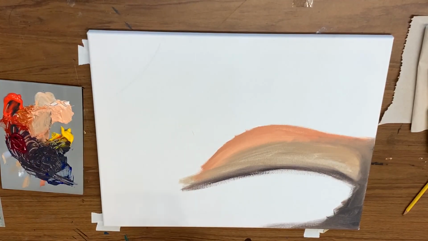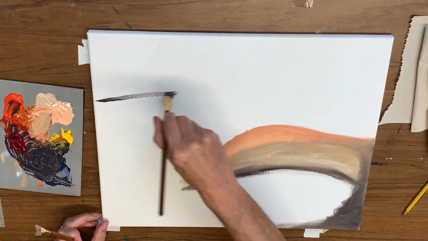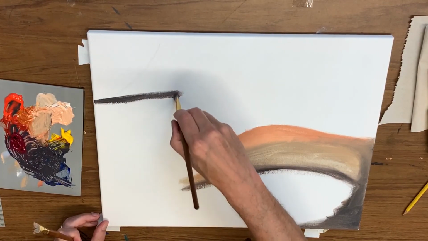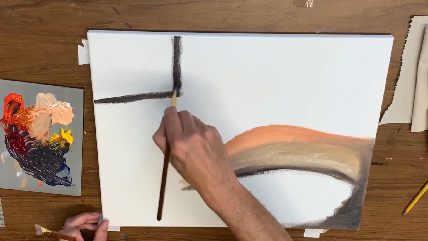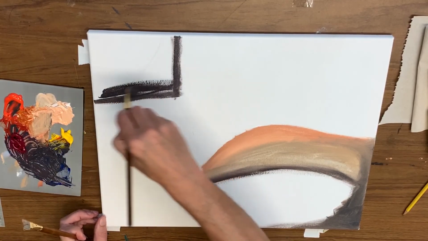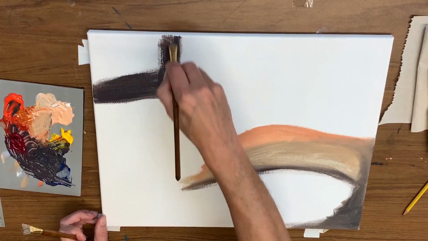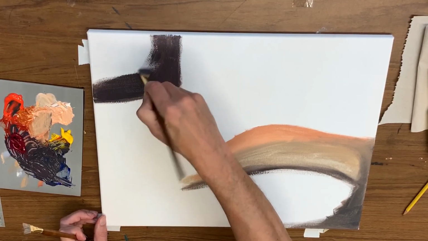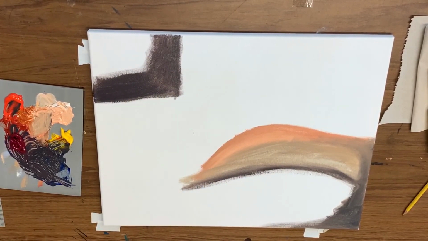I could play off of that by having changed my mind entirely, and I could start to have some hard edge as I'm working that way. So there are all sorts of possibilities here as you're doing this.